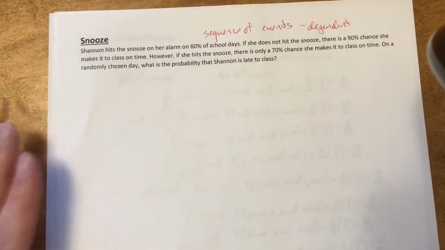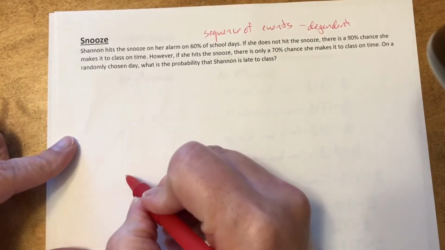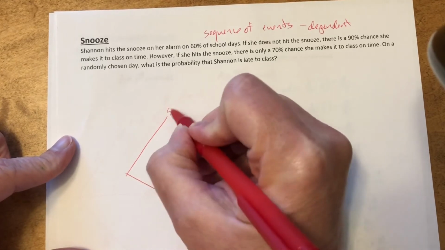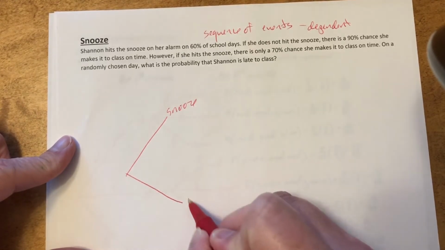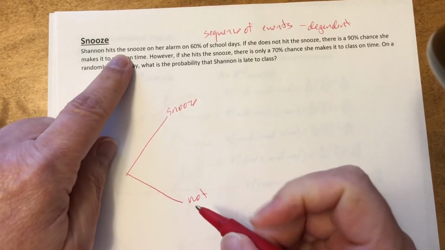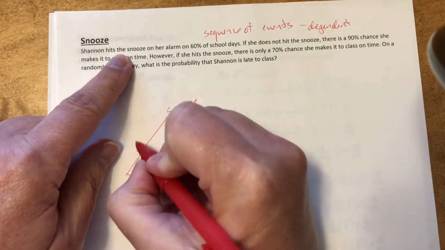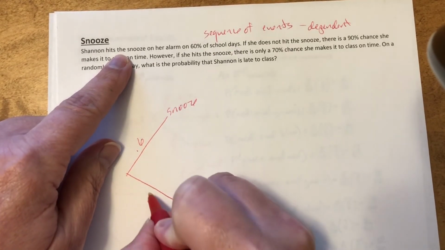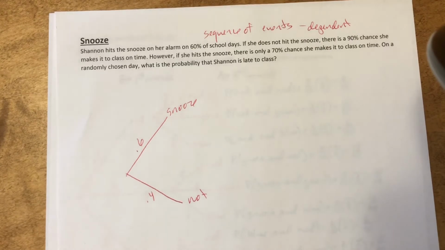Okay, so let's talk about this. First thing she's going to do is either hit the snooze or not. Shannon hits the snooze on her alarm 60% of school days. So if that's 0.6, this has to be 0.4. They have to add up to be 1.